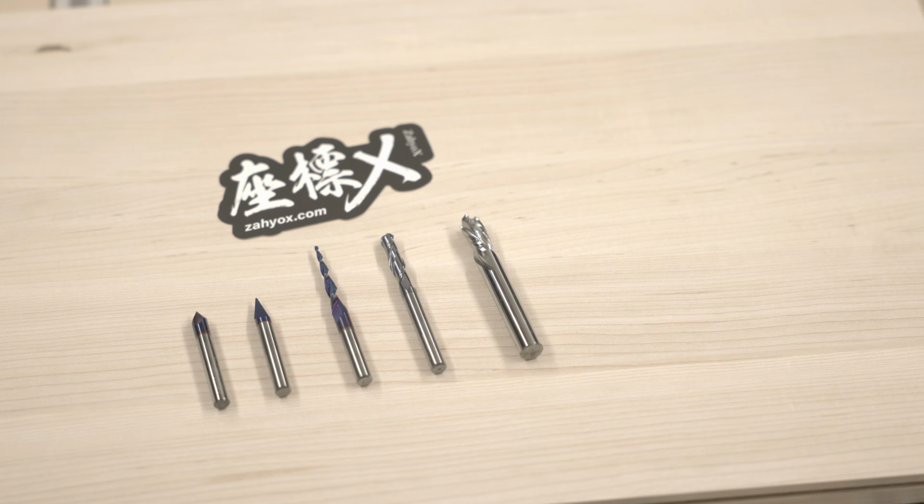And so today I'm going to be using the 60-degree V-bit to do the photo carving. So I'm really excited to see how that comes out.